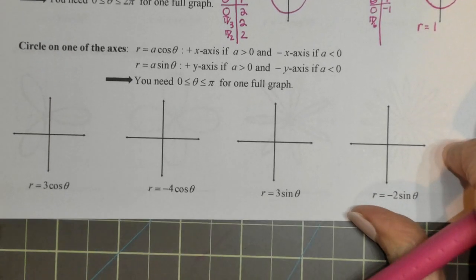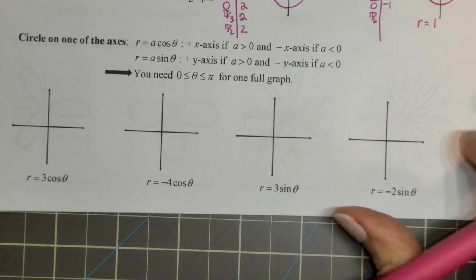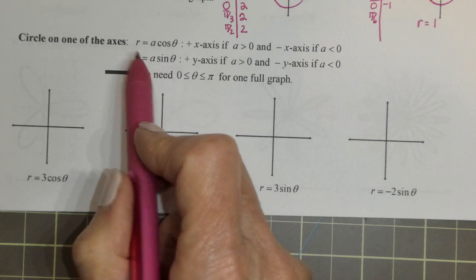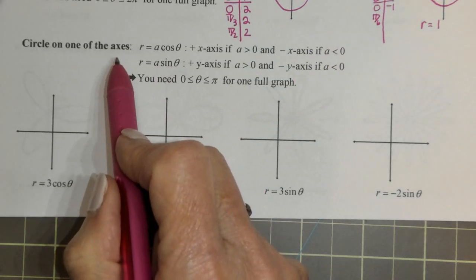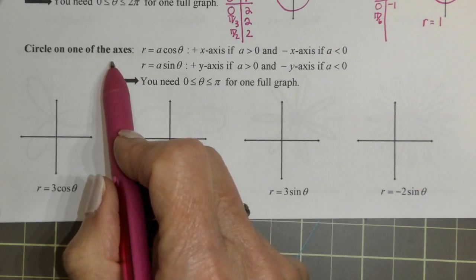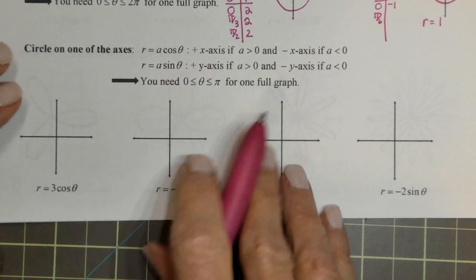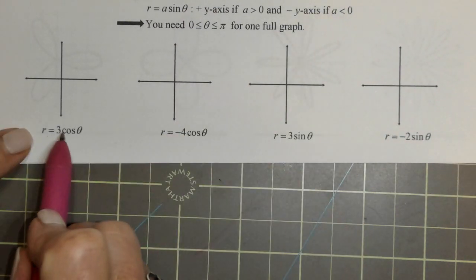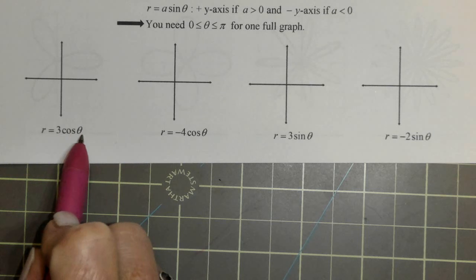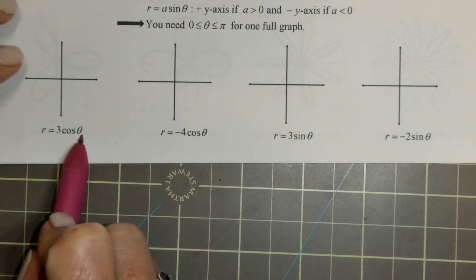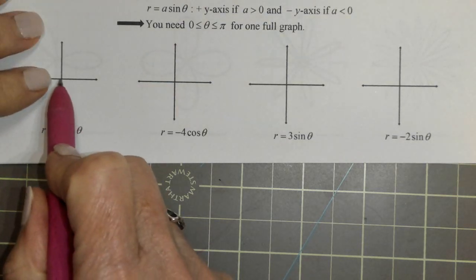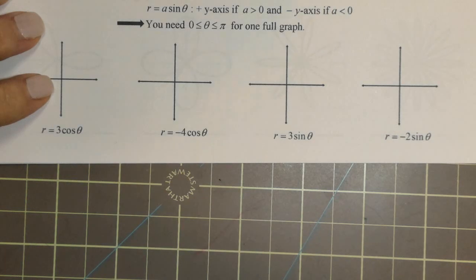Alrighty. Now let's go off the origin. So a circle on one of the axes. If you have r is equal to 3 cosine theta, here's what I want you to think.